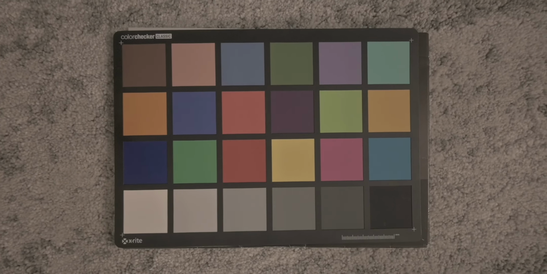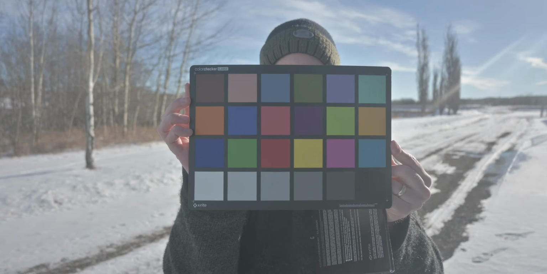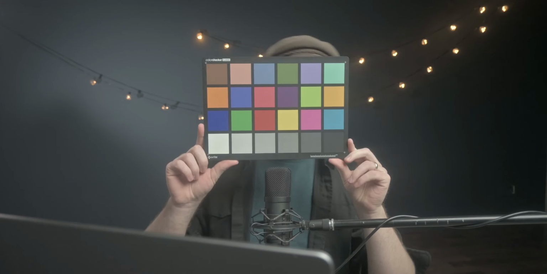So what I've done is gone around and shot this target under my most used lighting conditions. Once in daylight, once in shadow, once at night, once in my studio, and created LUTs that I could just load in anytime I'm making a video. Now I don't have to take this with me. Now I don't have to remember it.